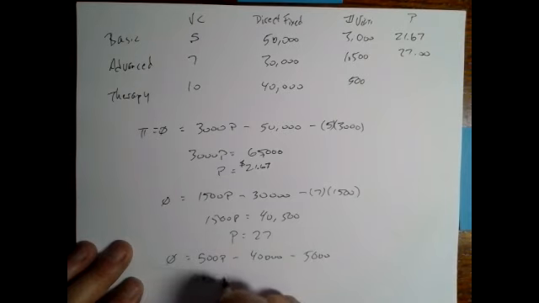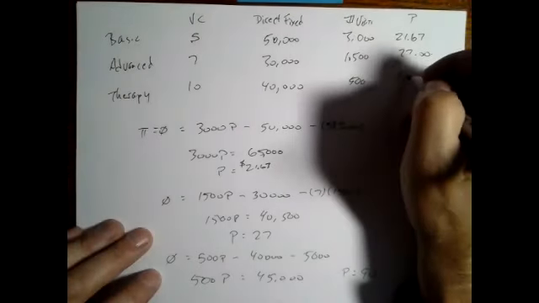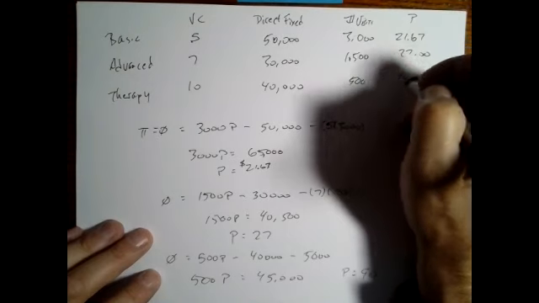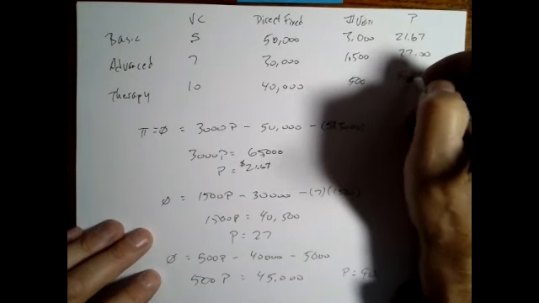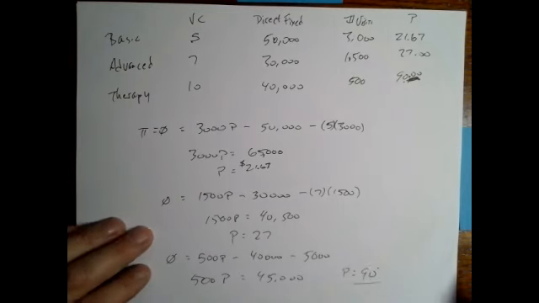We get 500 P equals 45,000. Divide through by 500, and 45,000 divided by 500 is 90. So P equals 90. We'll put 90.00 up here for our price for therapy.